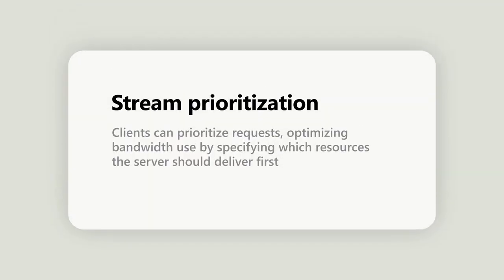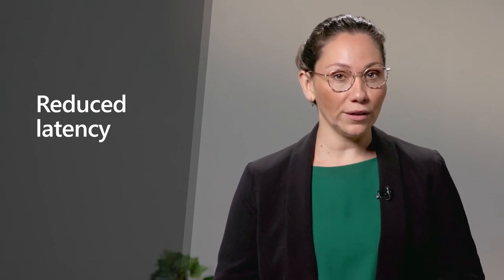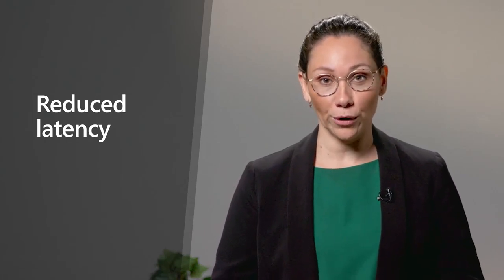The fifth and last is stream prioritization. Clients can prioritize requests, letting their server know which resources they need first. This helps in optimizing the overall utilization of the available bandwidth. The adoption of HTTP/2 brings numerous benefits, particularly in terms of web performance and efficiency. There is reduced latency. By allowing multiplexing and using header compression, HTTP/2 significantly cuts down the time it takes to load web pages compared to HTTP 1.1.